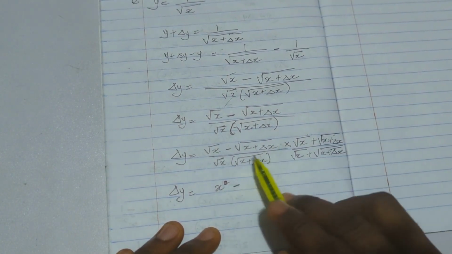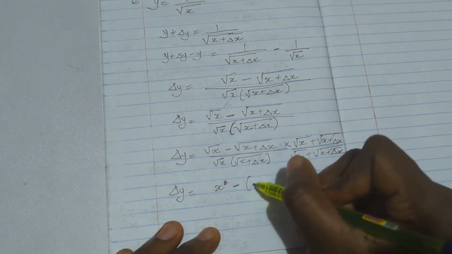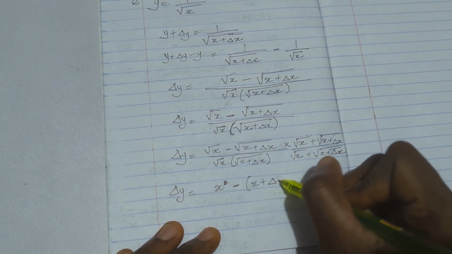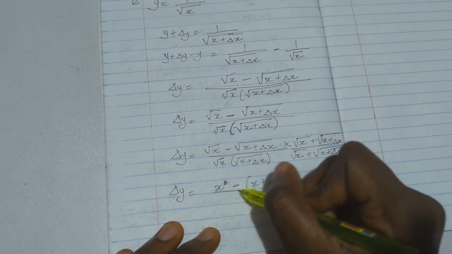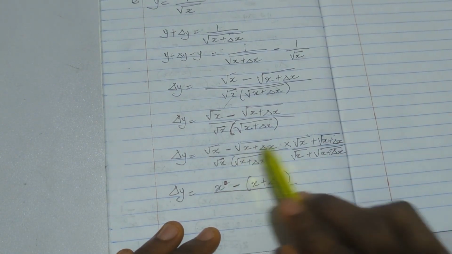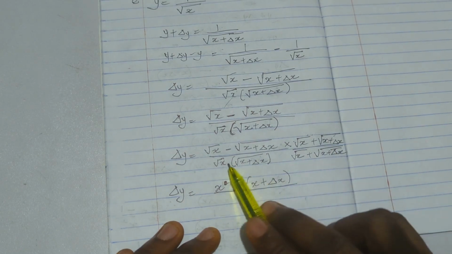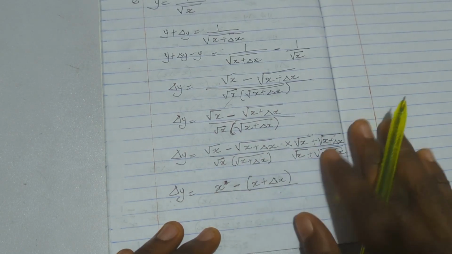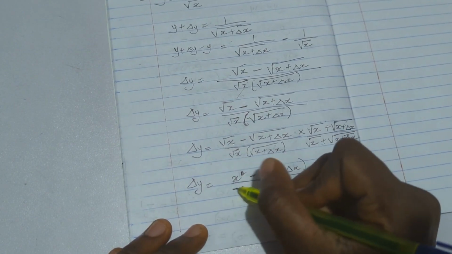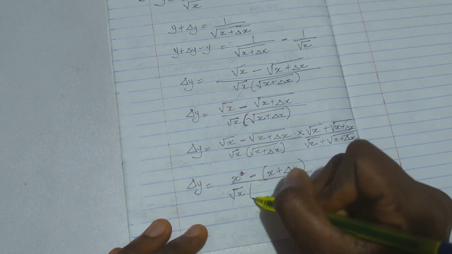Now minus, what do I have here? This times this is going to give me x plus delta x. Because this multiplied by this will give me this. So now I need to really care about multiplying this denominator, and that is going to give me root x, now open bracket.